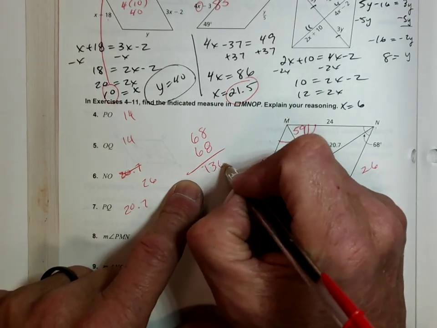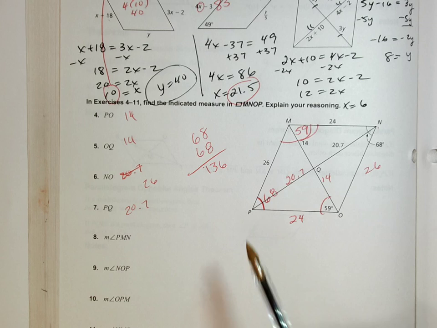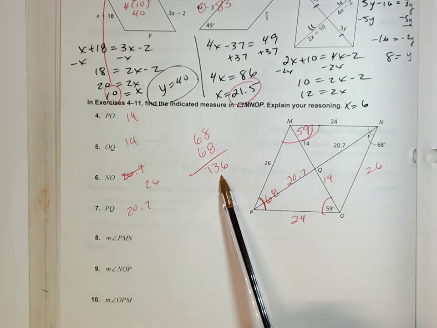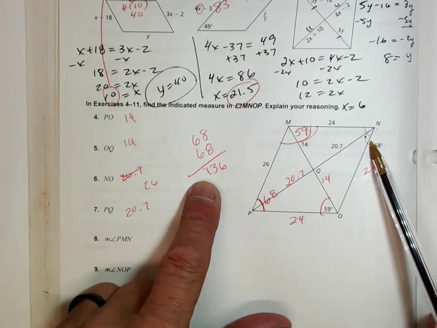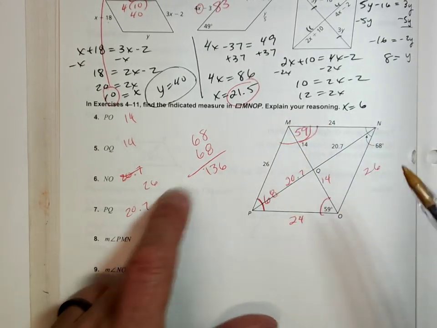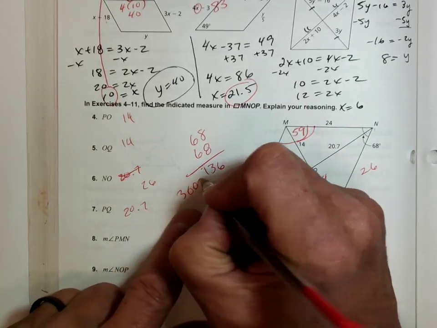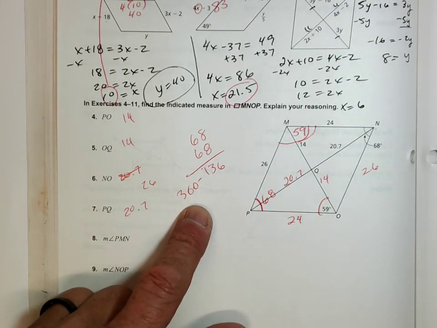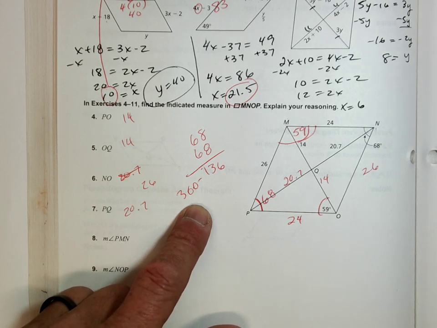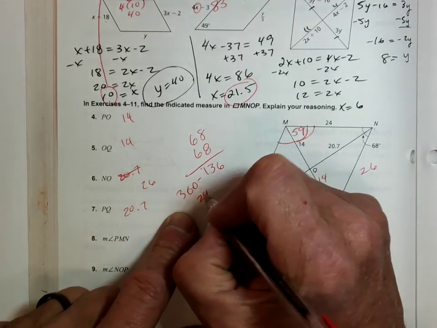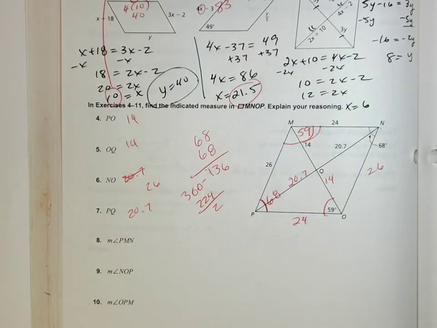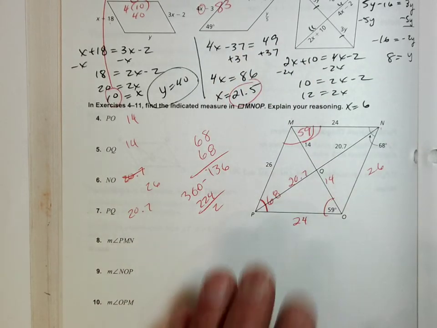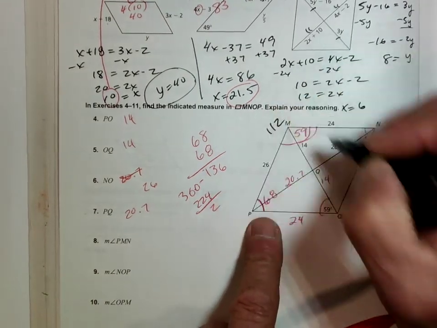136. Okay. Now, what if I took 360 from that and divided up here and here, okay? So I know these two together make 136. What if I subtract from 360, right? Let's see, 360 minus that. Oh, hold on. 360 minus that. 224. And then what if I divide that by 2? Should divide it up, right? Divide by 2. Okay, so then I know this full angle is 112, which means that full angle is 112.